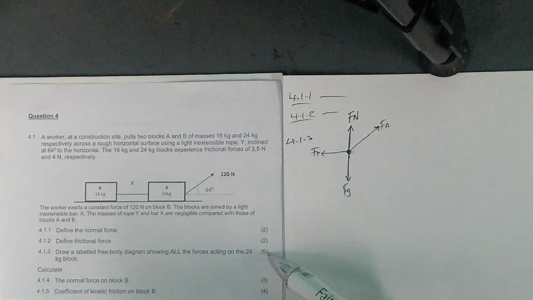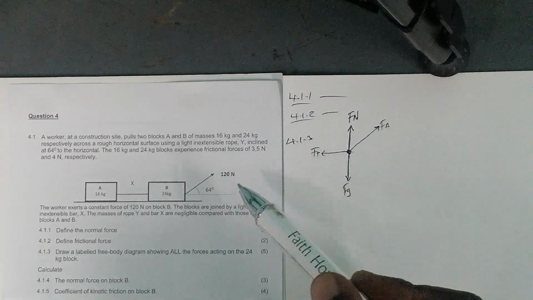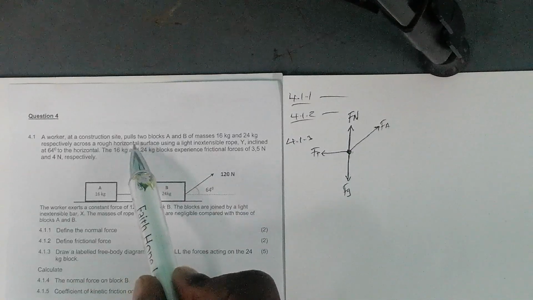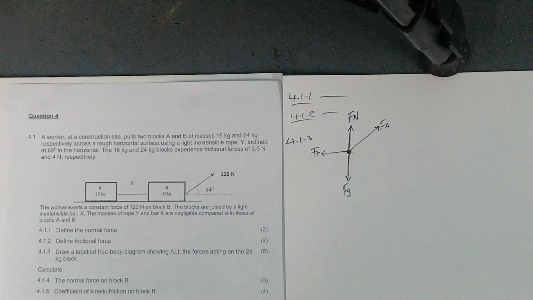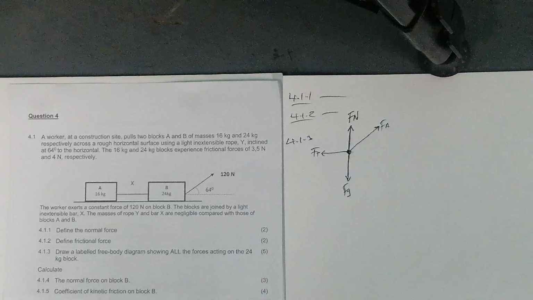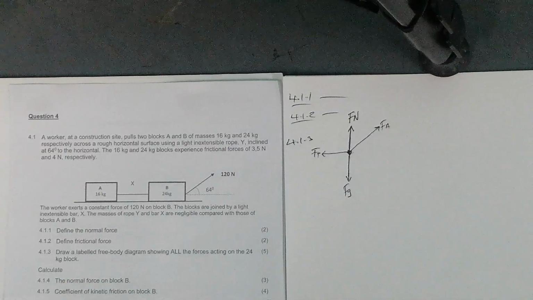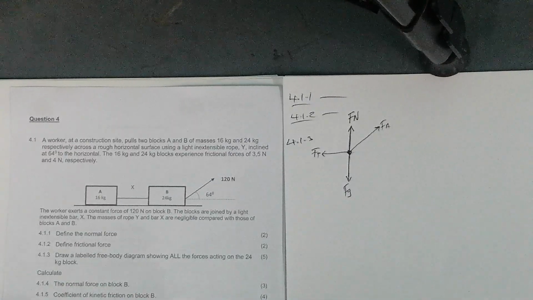Then they said 5 marks. Since we have 4 forces, it means that we have Fk. Why? Because they said something about the type of surface we are having, a rough surface. But let's find out what type of frictional force we are having.